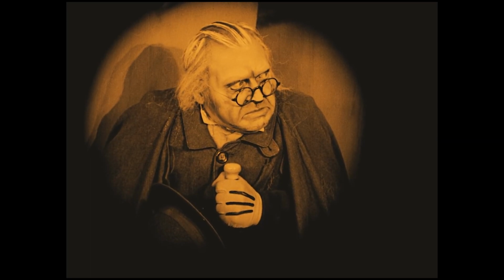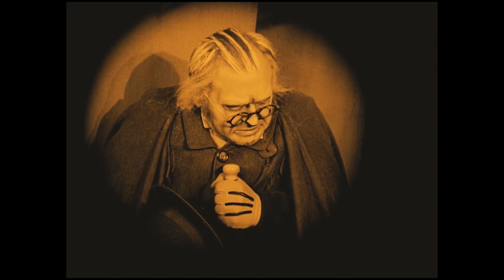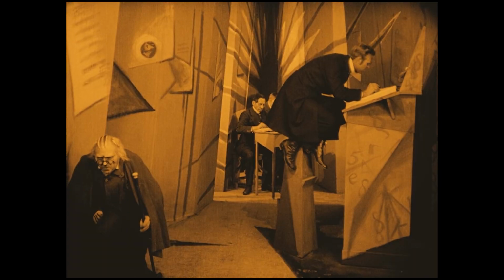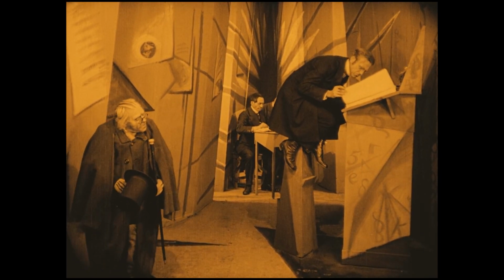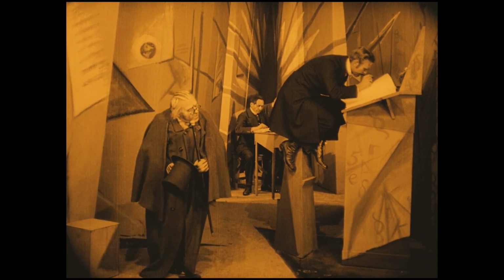The filming of The Cabinet of Dr. Caligari was as unconventional as the movie itself. Shot in the winter of 1919, the production team faced numerous challenges, including a limited budget and the need to craft an entirely unique visual aesthetic.